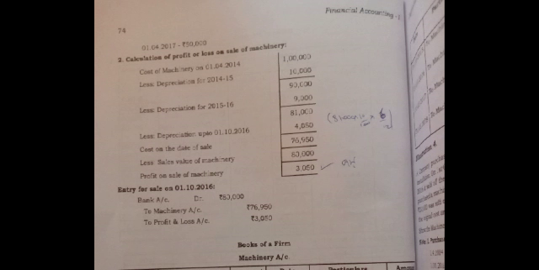What should be the journal entry? Since we are getting a profit now, we should credit the profit and loss account. So the entry should be for both the sale and the profit. Bank account debit 80,000, to machinery account 76,950, to profit and loss account 3,050. This is the compound journal entry. Again we are going to carry this journal entry to the ledger.